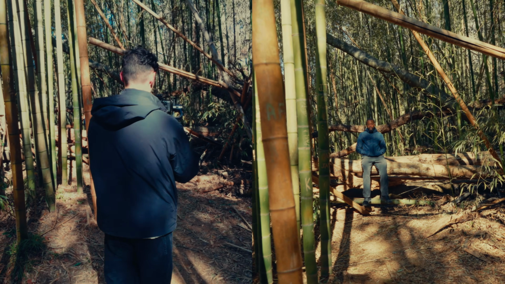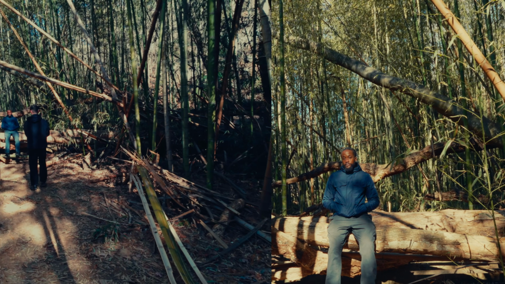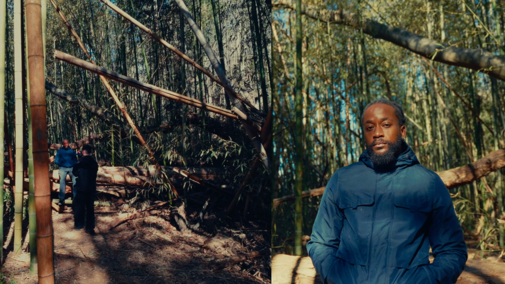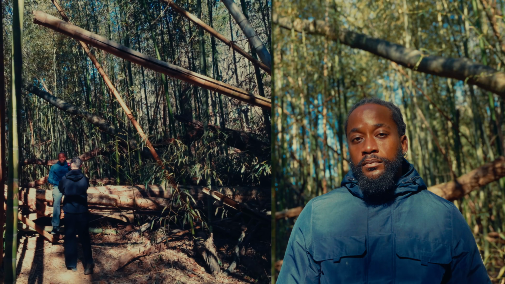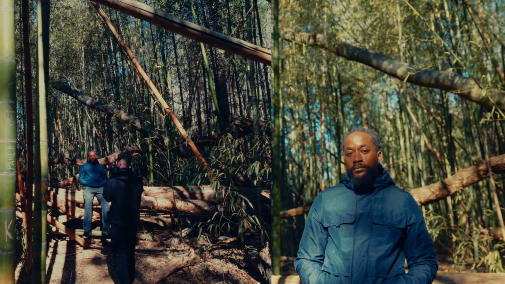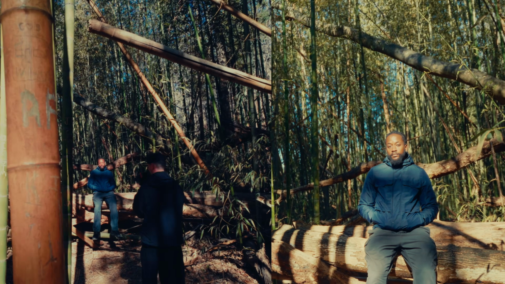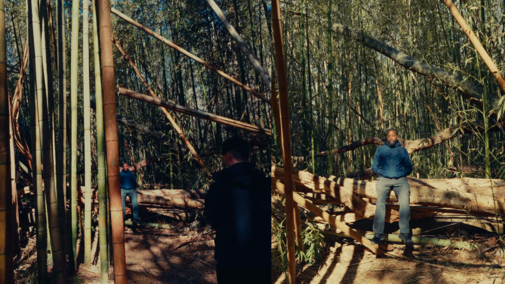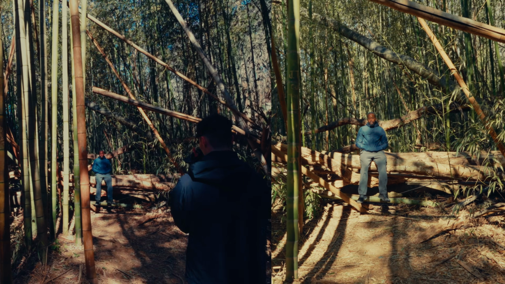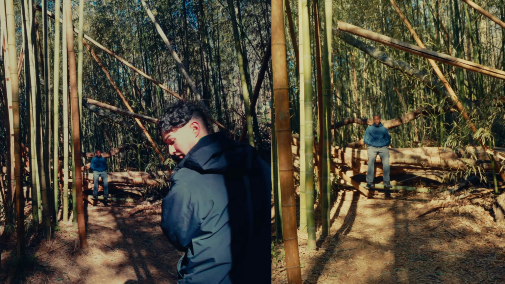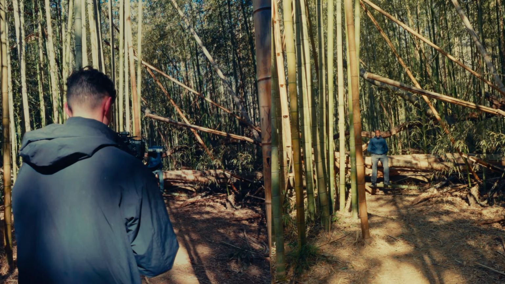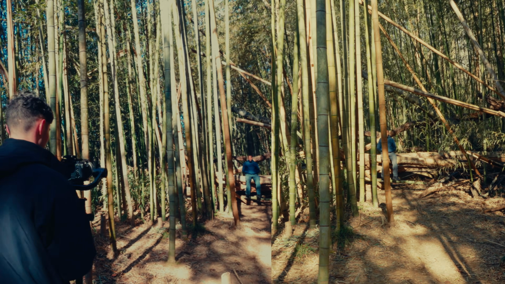I typically like to shoot these at 60 FPS, so I have more frames to work with. But go from here. Pull back. Start to orbit around. And cut.